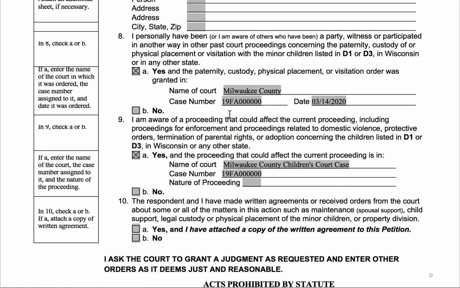But in your situation, you wouldn't be listing the same case over and over. And maybe this would be a guardianship. So like that. And then you would just put what it was. So maybe it was a guardianship case, or termination of parental rights, or whatever that might be.